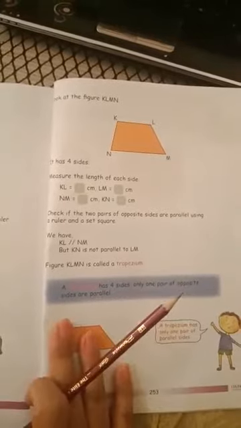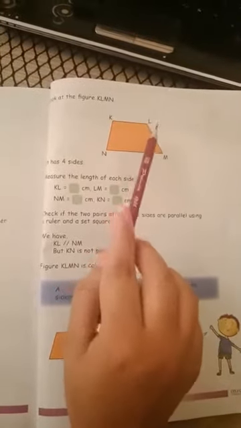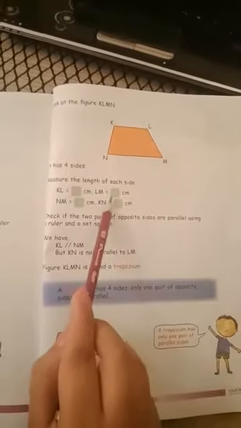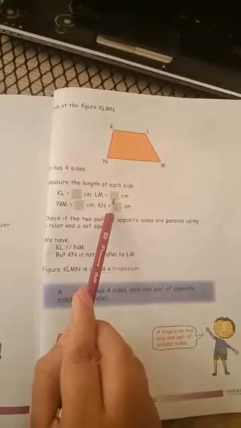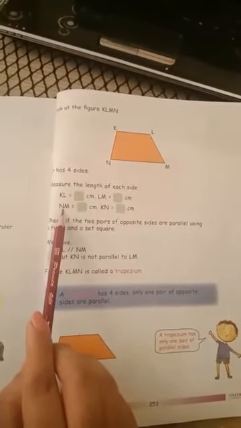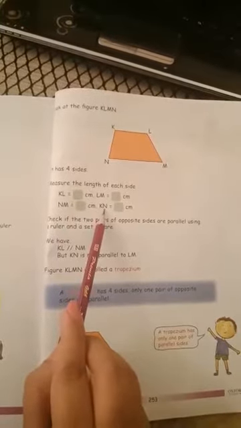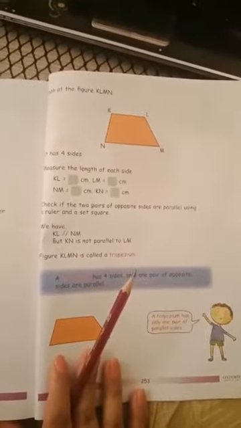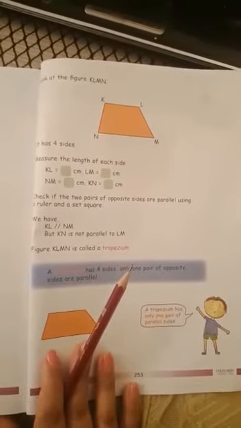Okay, now measure the length of each side. KL, when you measure it, please write it over here. And also measure the side LM, please write its measurement over here. From your scale, measure these lengths. Also measure NM and KN. Measure these lengths from your scales. Now what do you find?